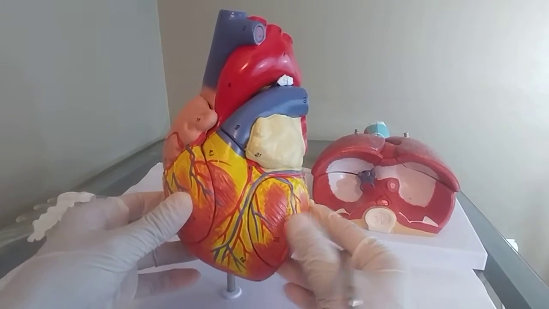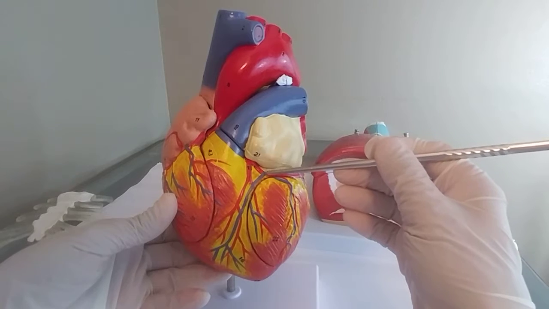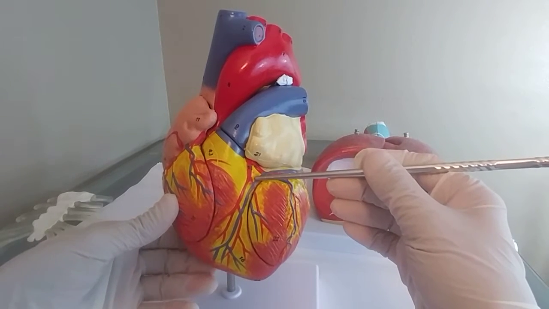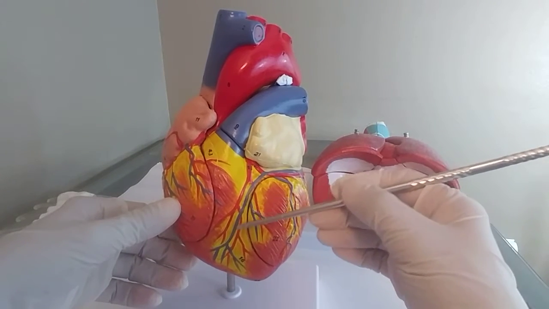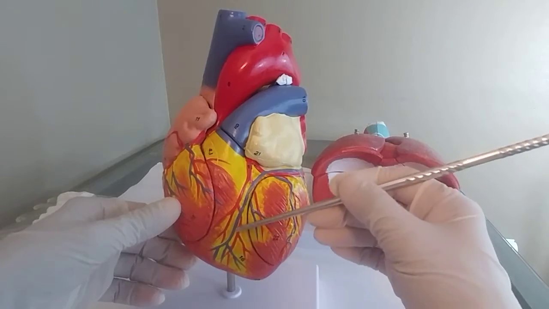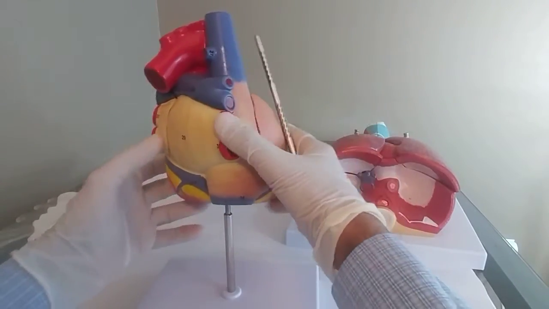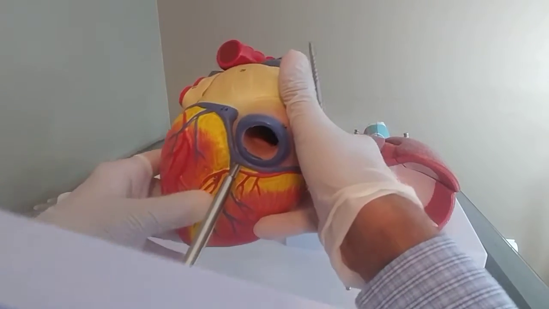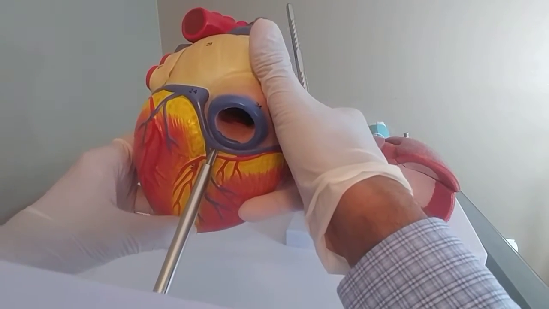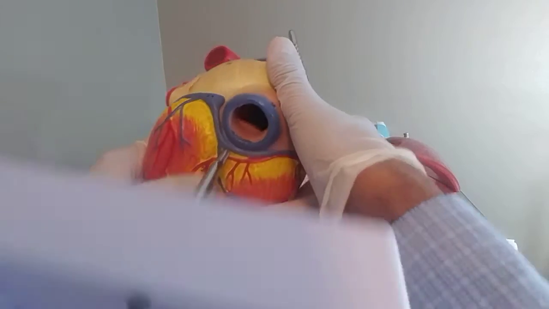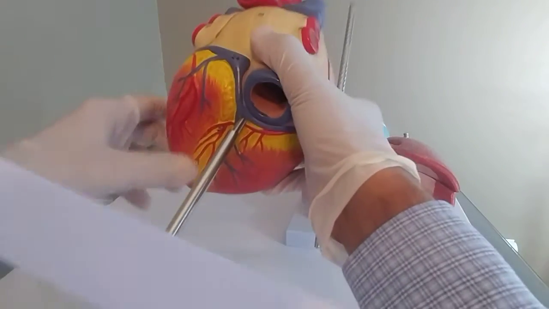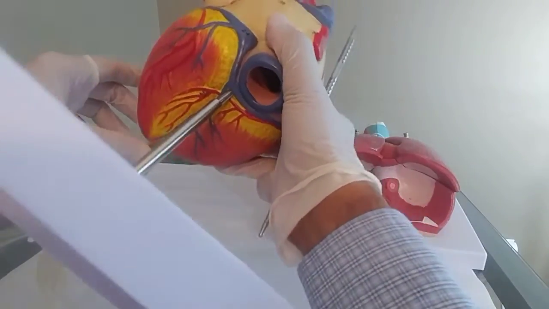On the sternocostal surface, we have the anterior interventricular groove. On the diaphragmatic surface or inferior surface, we have the posterior interventricular groove. This is the posterior interventricular groove.